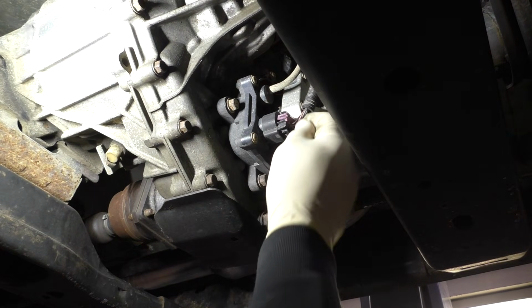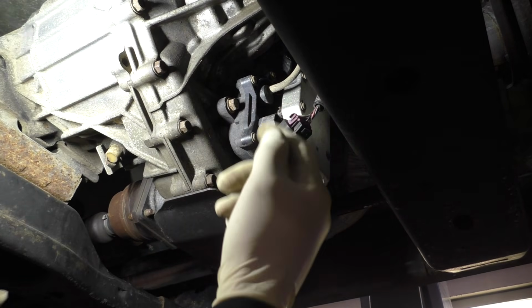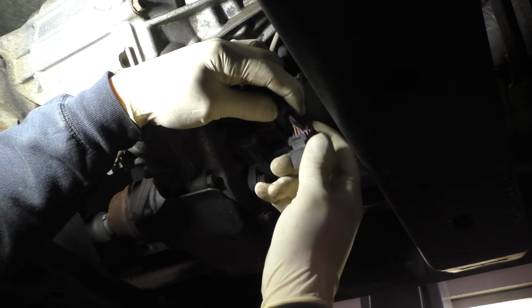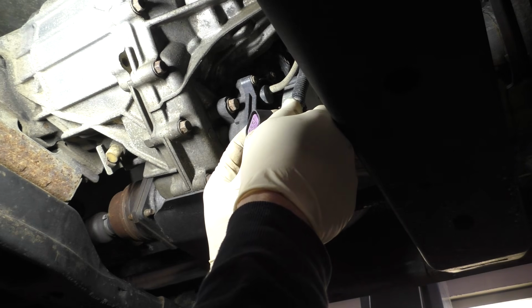Alright, so here is the motor, or the transfer case shift motor, I guess it would be. So this is where our switched wires should also be. That connector looks clean. So let's just try to identify some things first.